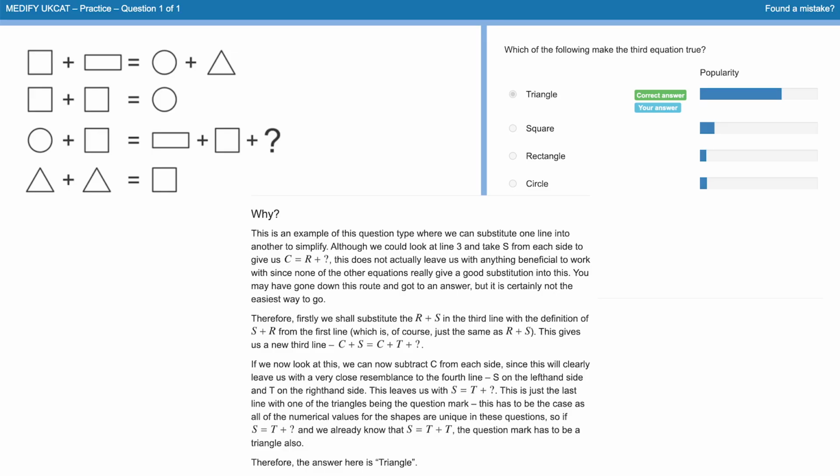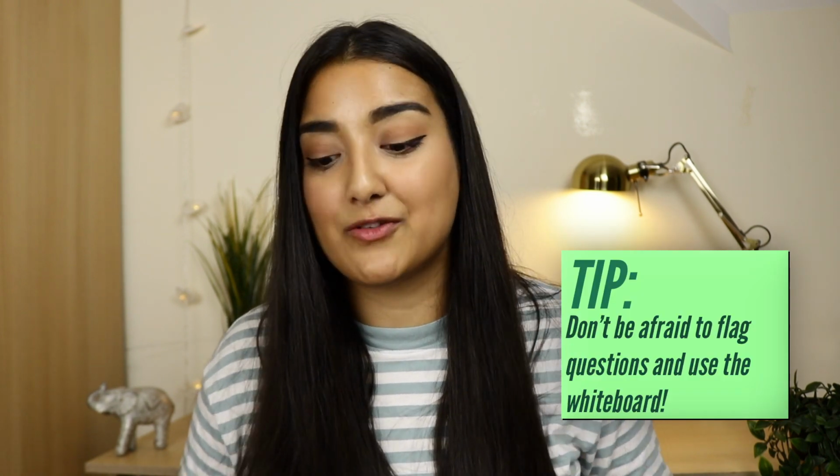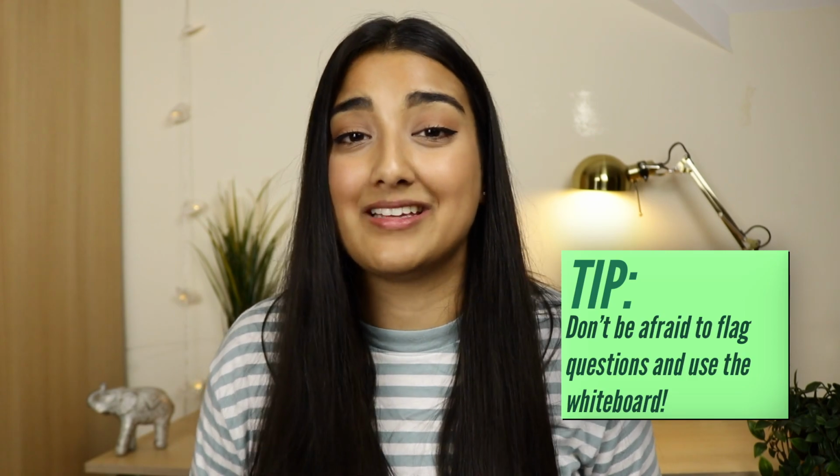I will leave the full worked solution from Medify up on the screen now so you can have a read of that as well. As you can see from this question type, it involves quite a bit of maths, a bit of rearranging and understanding how equations work. I can definitely see how, if you're not so comfortable with maths, a question like this would be quite tricky. And like I said, if you are spending too long on this type of question, don't be afraid to use the flagging function. And of course, the use of a whiteboard I think here is pretty essential.